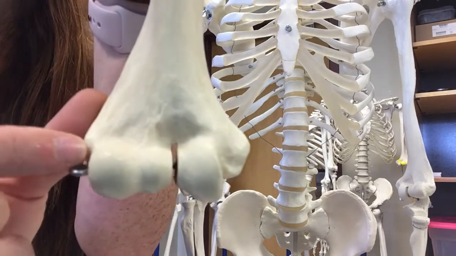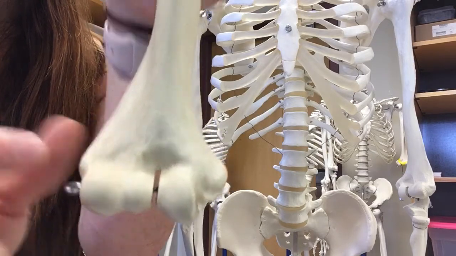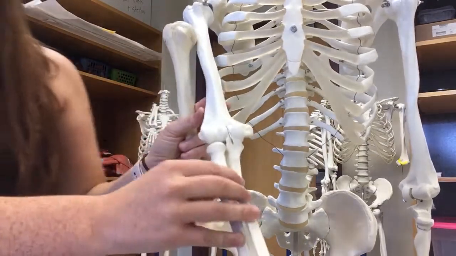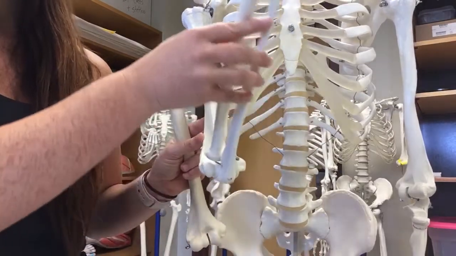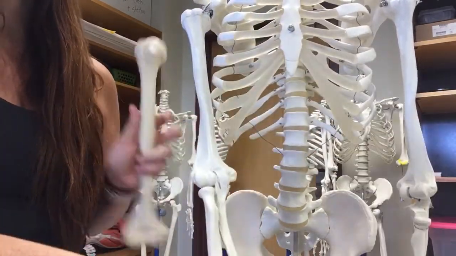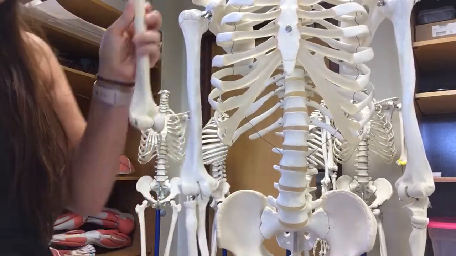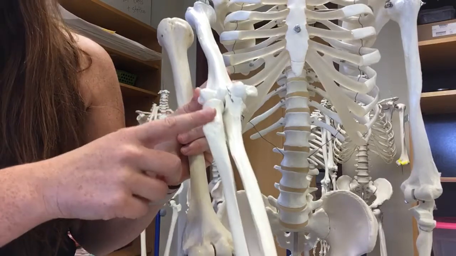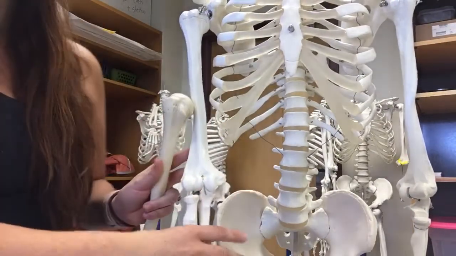Okay, and then you see two little indentions right here. Those indentions are where the radius and the ulna are going to articulate. So see how they swing up into here? They're swinging into these spots. So that's going to help you figure this out. So if you look at the radius, it swings in to the outside one. Your radius is always on your thumb side when you're looking.